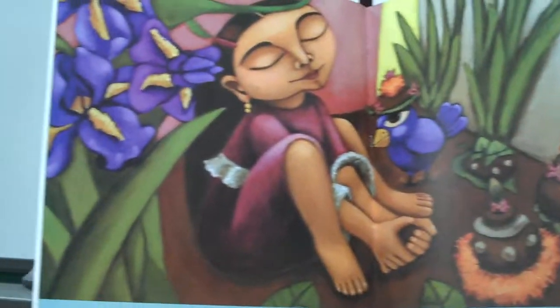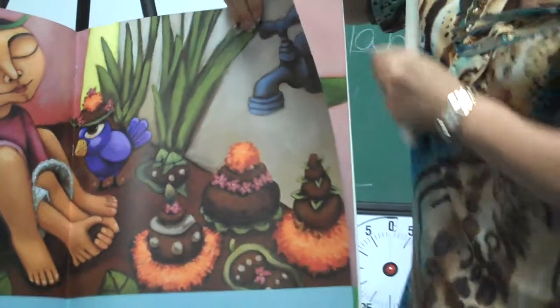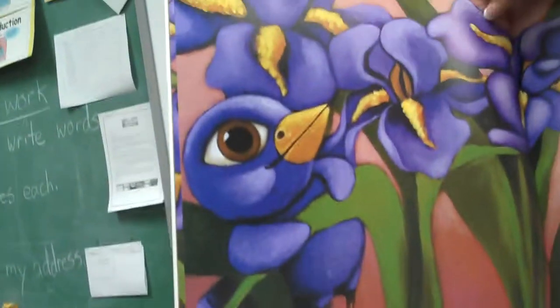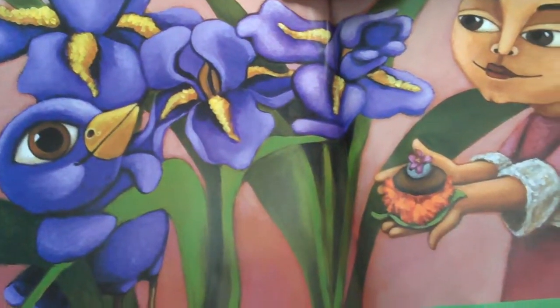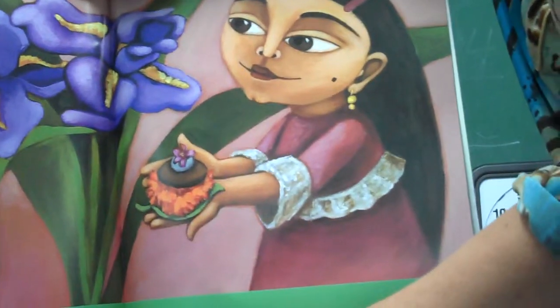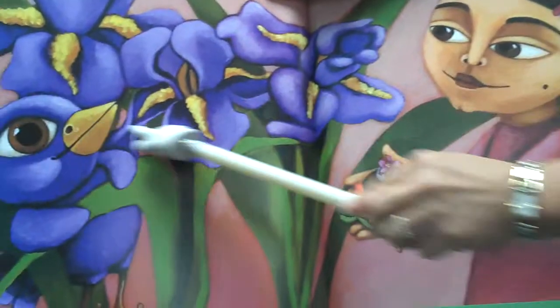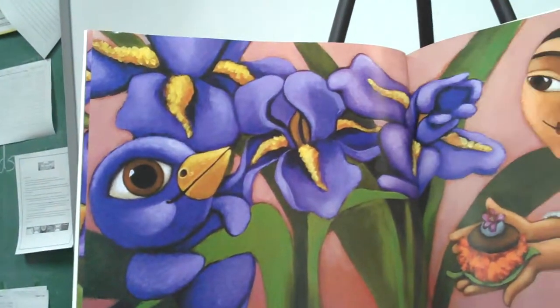So she has brown mud and orange marigolds. I invite purple irises to be my guest for tea. Yellow pollen peeks at me. These flowers are called irises, and the yellow inside of them, that's the pollen. We get a lot of pollen here in the spring.